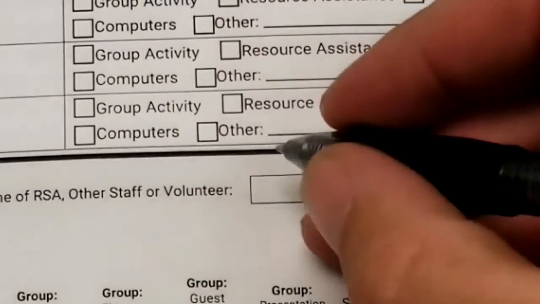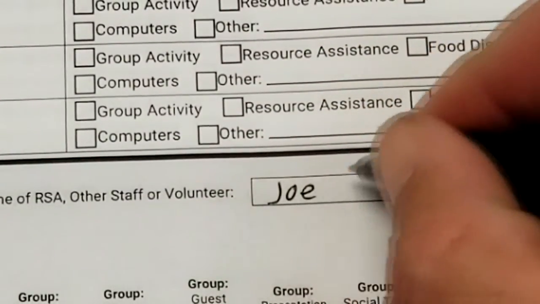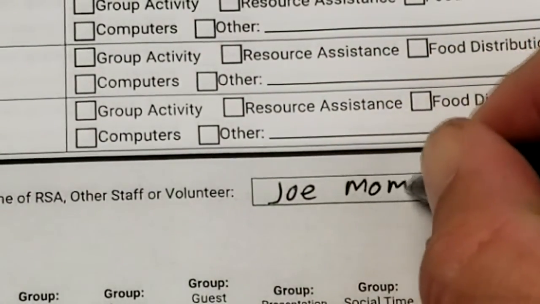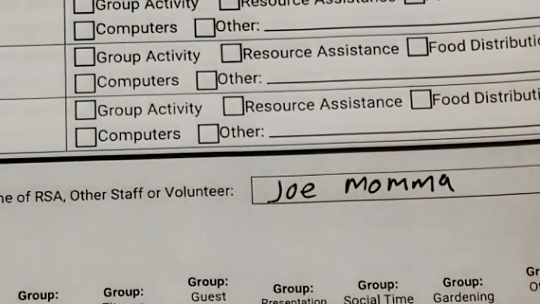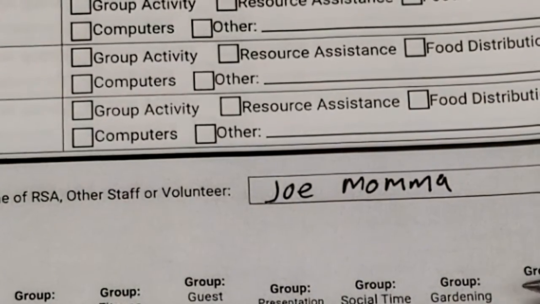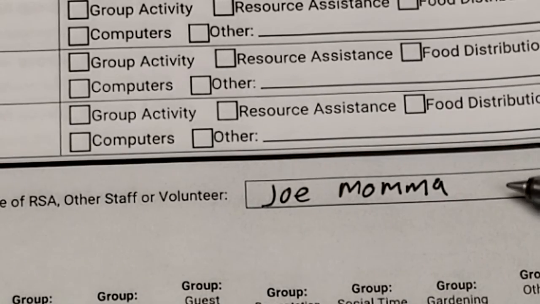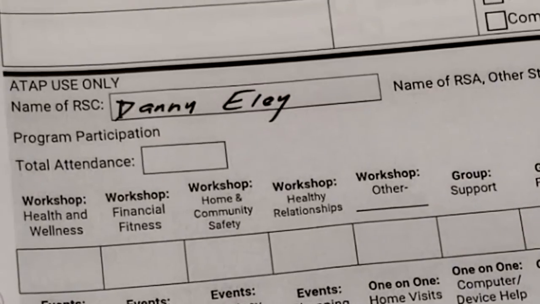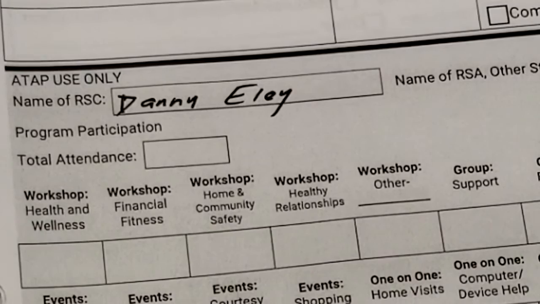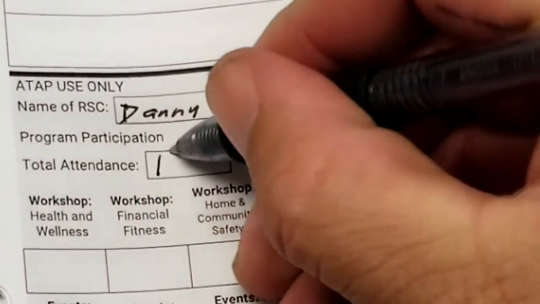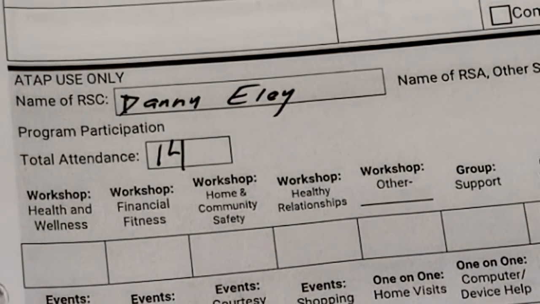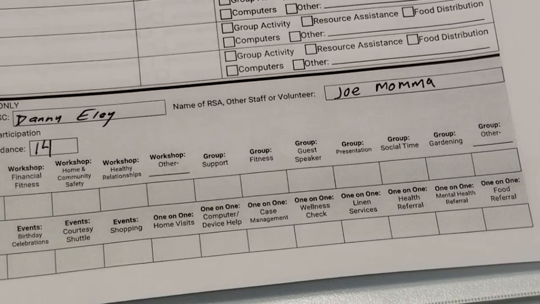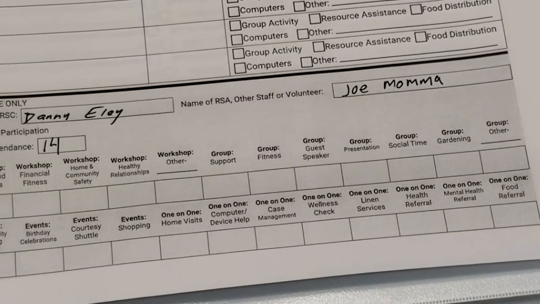We're going to fill out any other staff that might have come in and worked with us that day, or any volunteers. Now, please don't put someone's name that was not on site. Super important. We're going to add our total attendance for the day. So we had 14 people show up at the center today. Casa Paredes, which is amazing because there's only 8 units. So that's great.